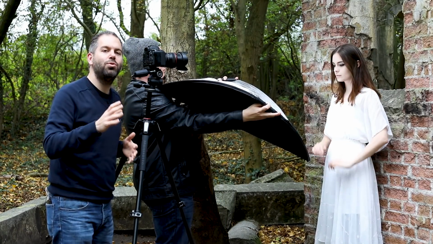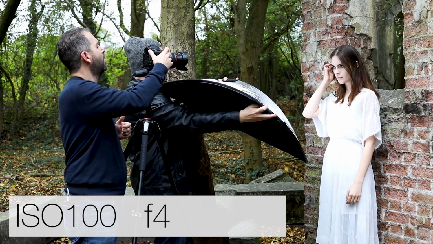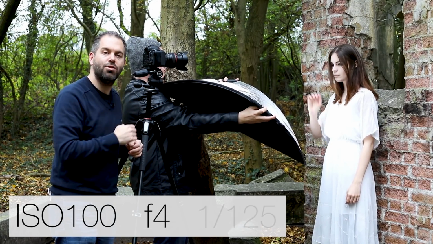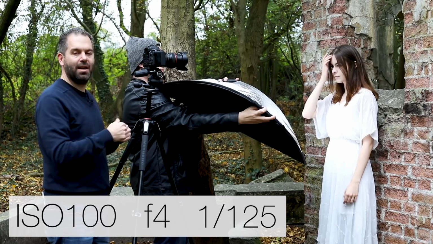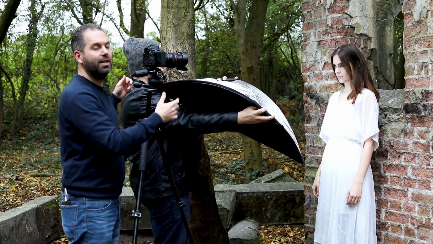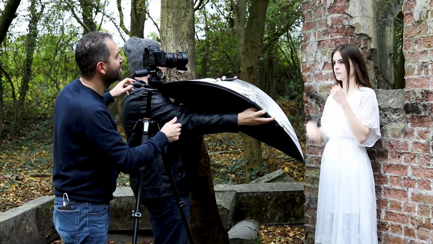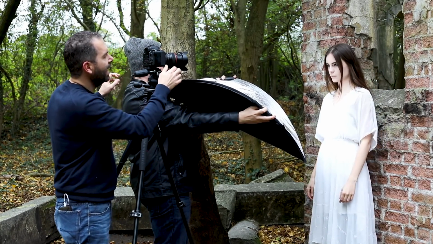Okay, so I am shooting at ISO 100, f4, and a shutter speed of 125th of a second. That should get me a nice sharp shot. And here we go. As you can see, my lovely assistant Jude here is reflecting the light back into the face. I've got a lovely catch light.